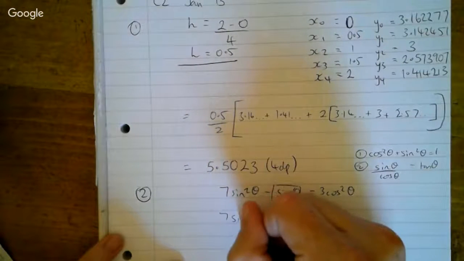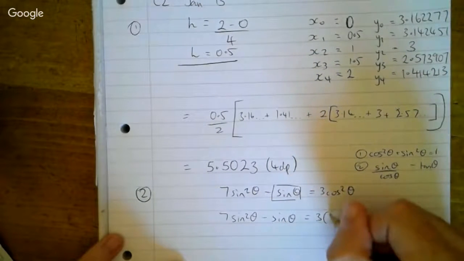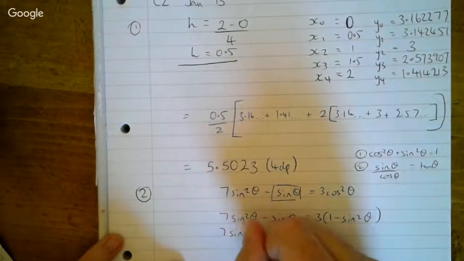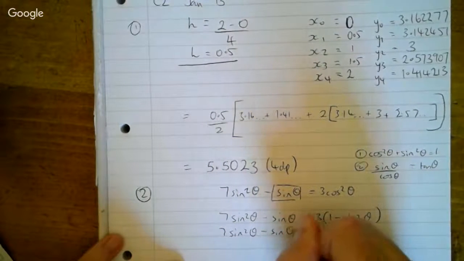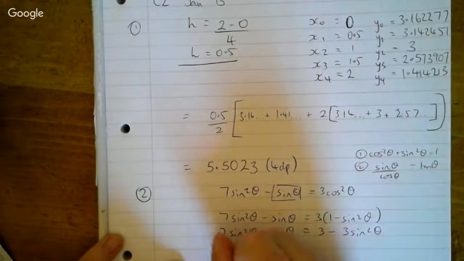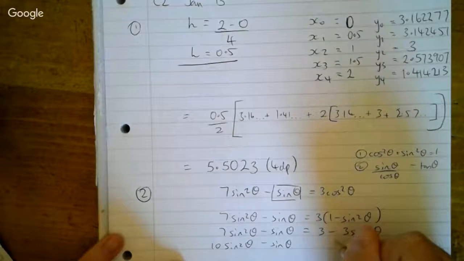So I get 7 sine squared theta minus sine theta is equal to 3 brackets 1 minus sine squared theta. I'm then going to expand that bracket, and then bring everything onto one side. So I'm going to get 3 minus 3 sine squared theta. I'm then going to say that's 10 sine squared theta minus sine theta, and then I'm going to bring this 3 over, so it'd be minus 3 equals 0.